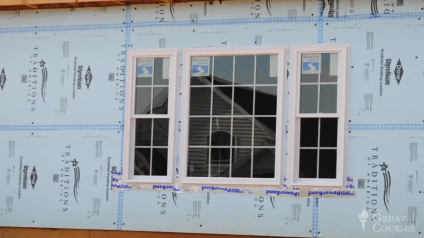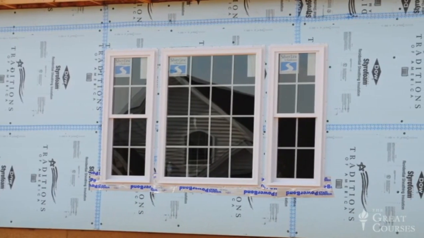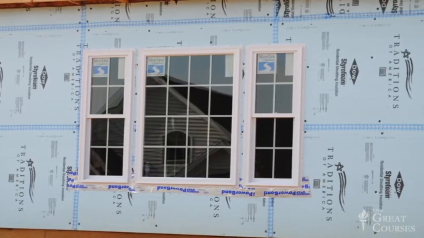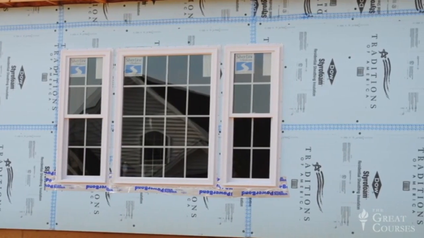A more robust approach is one we've already seen, adding rigid foam insulation to the outside of the wall. Here, the continuous layer of insulation isn't interrupted by studs, sills, or headers, so thermal bridging is drastically reduced. And other types of insulation can still be placed inside the cavity to further increase the wall's R value.